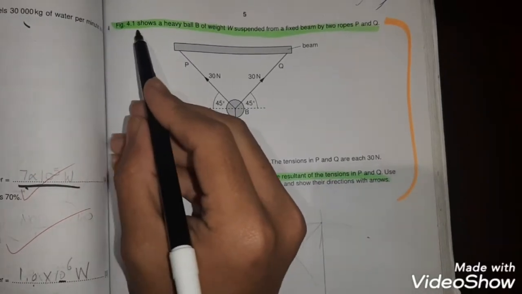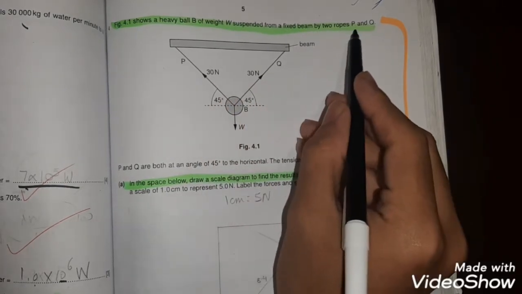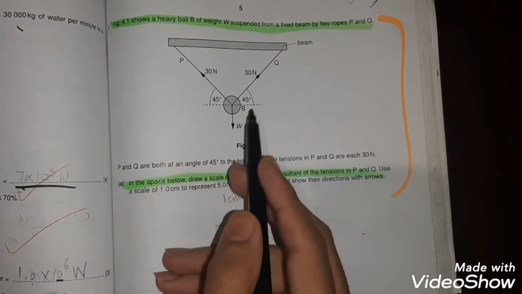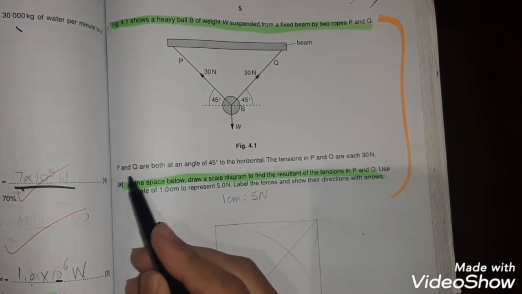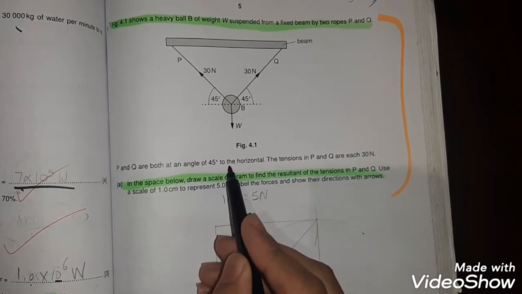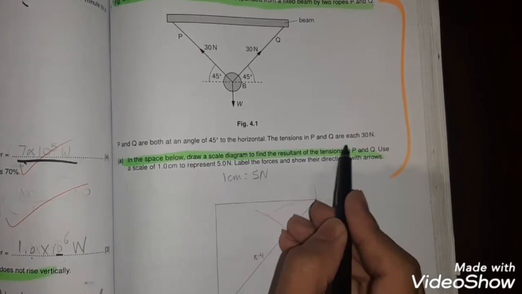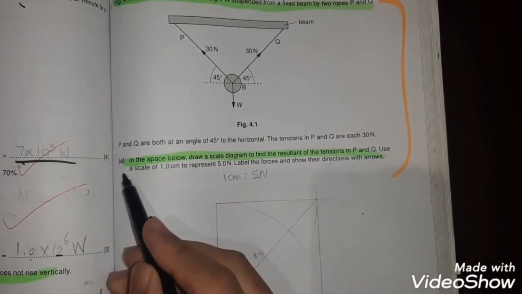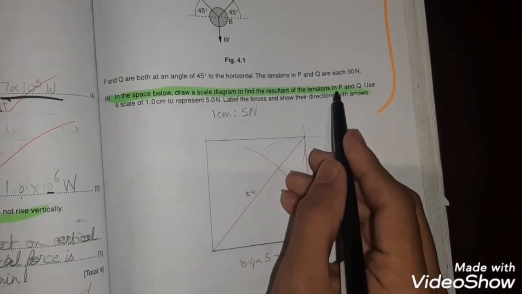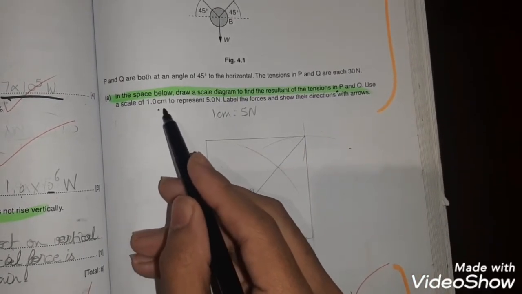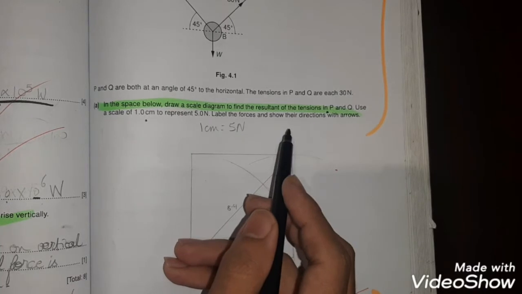Question 4 states, figure 4.1 shows a heavy ball B of weight W suspended from a fixed beam by two ropes P and Q. So this is a beam with two ropes P and Q, and the weight is pulling both ropes. P and Q are both at an angle of 45 degrees to the horizontal. The tensions in P and Q are each 30 newtons. Part A states, in the space below, draw a scale diagram to find the resultant of the tensions in P and Q. Use a scale of 1 centimeter to represent 5 newtons. Label the forces and show the direction with arrows.